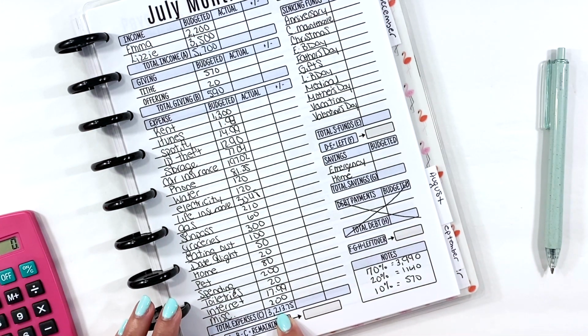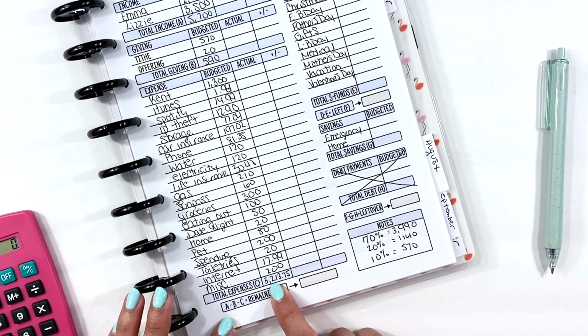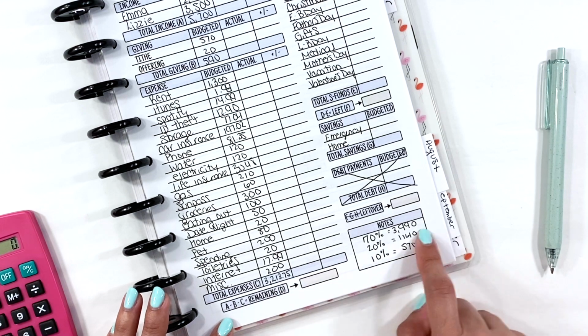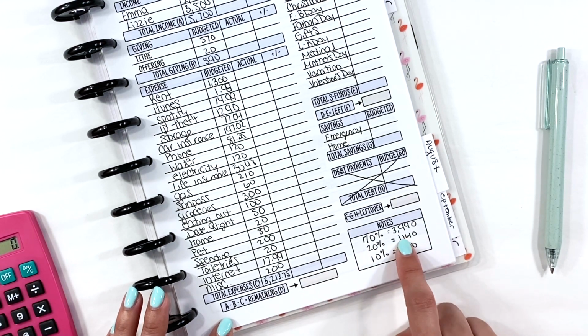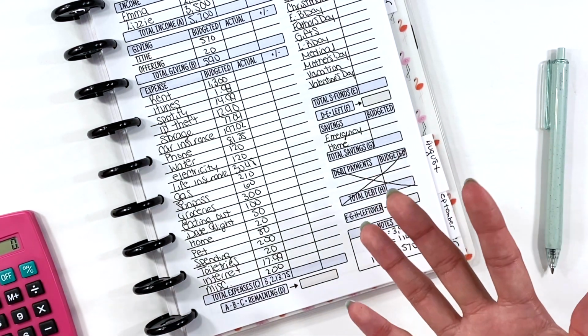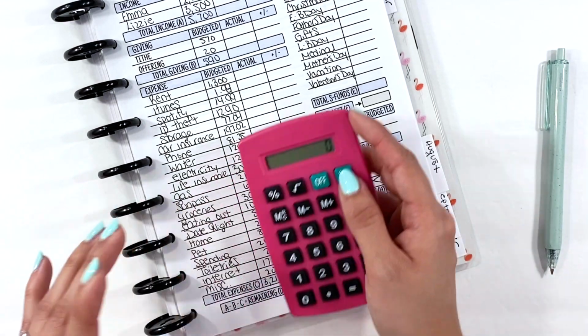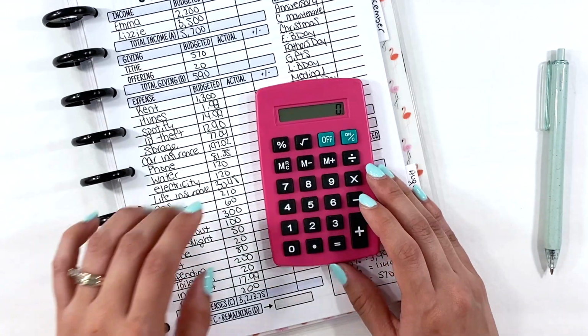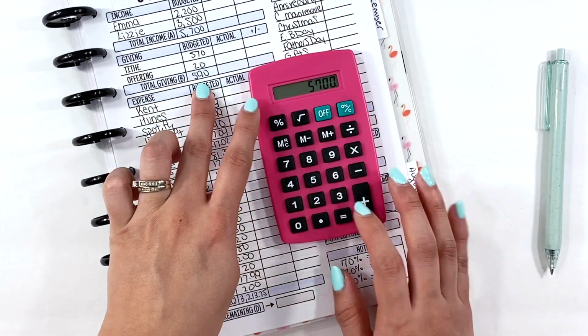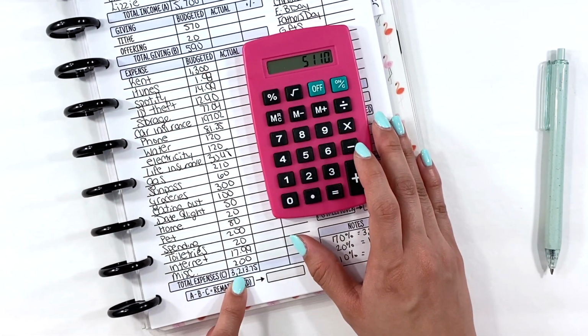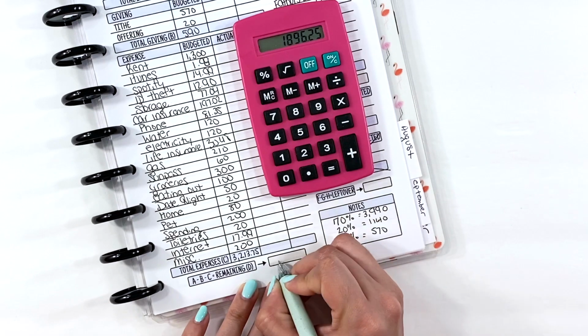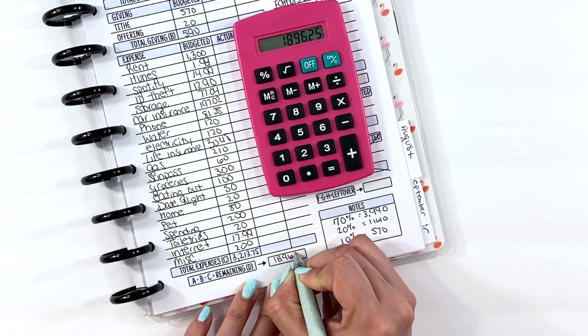So this gives me total expenses of $3,213.75. So we are well below that 70%, and I feel good about that. Now let's see how much money we have left over. We take the income, subtract the giving, and then subtract this expense section. So this gives us a remaining amount of $1,896.25.